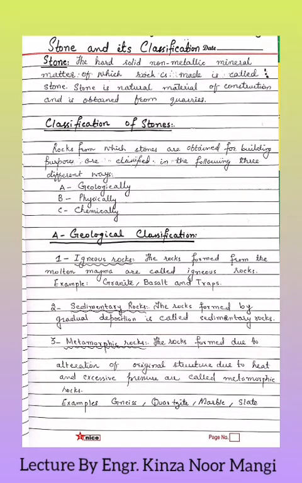Today, the topic of the presentation is stone and its classification. Stone, the hard, solid, non-metallic mineral matter of which rock is made, is called stone. Mineral means inorganic substances that occur in nature.